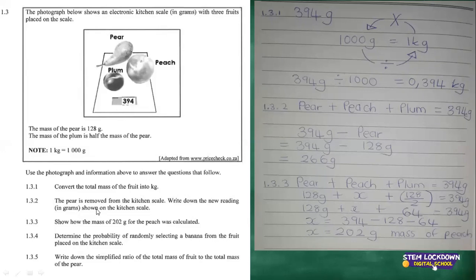Then question 2: the pear is removed from the kitchen scale. Write down the new reading in grams shown on the kitchen scale. So this is the kitchen scale, 394 grams. They remove the pear. What do you know of the pear? The pear is 128 grams. So what do we have here? We have the pear, peach, plum is equal to 394.